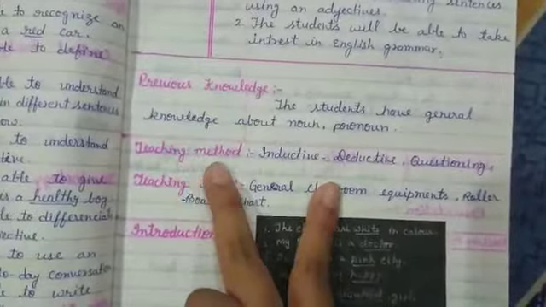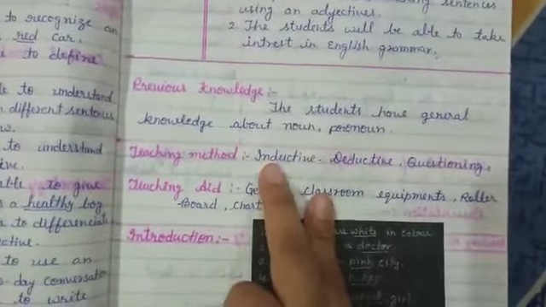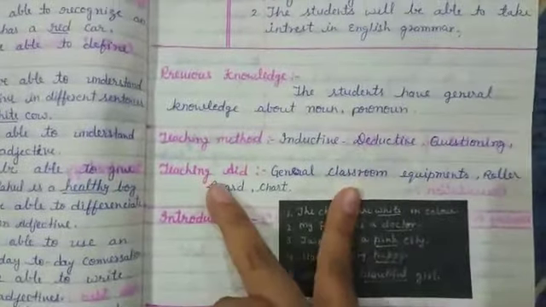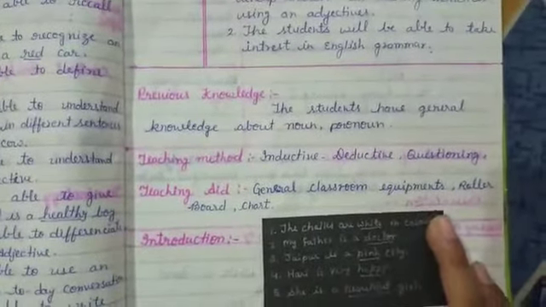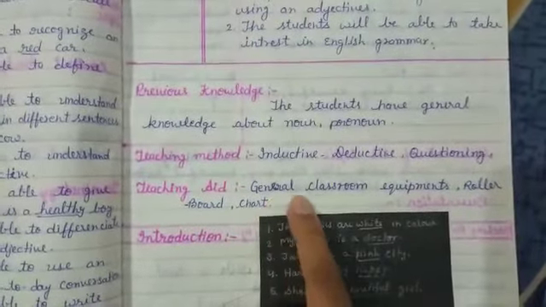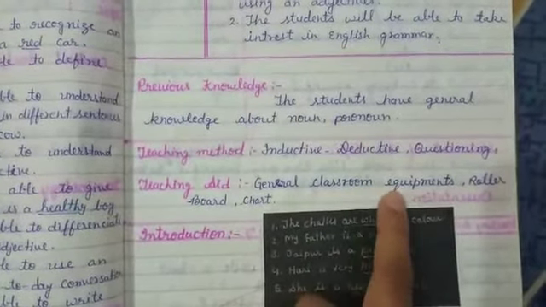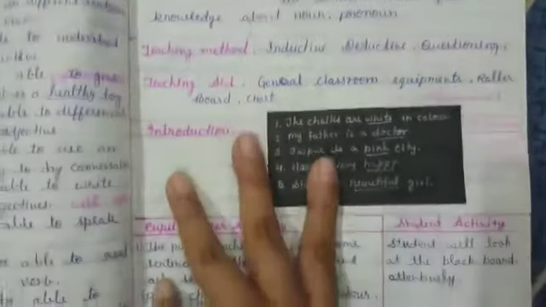Then we have the teaching method, which is what the pupil teacher will be using, which is inductive, deductive, and questioning. Teaching aid is also what the pupil teacher will be using in the classroom. These include general classroom equipment like a blackboard, chalk, duster, etc., rollerboard, and chart.